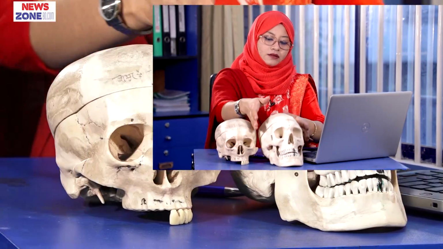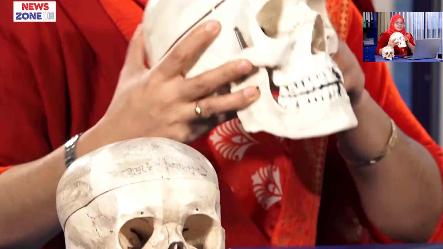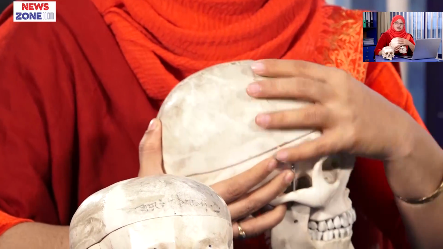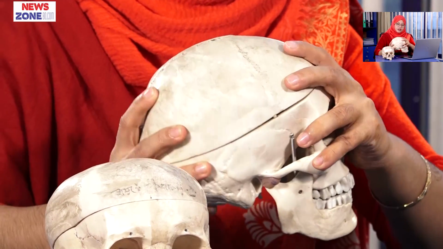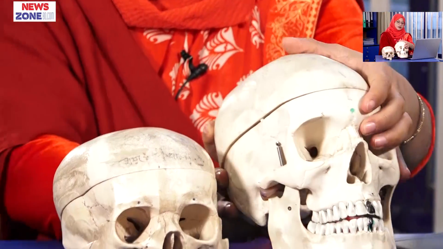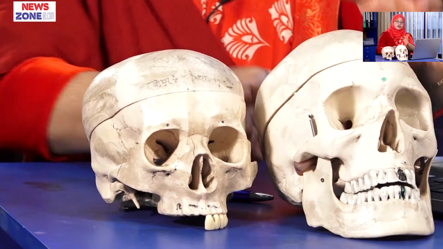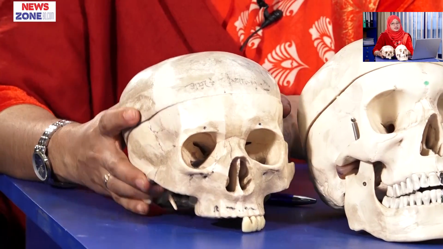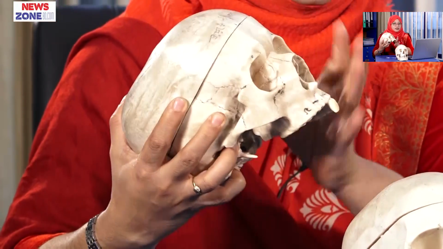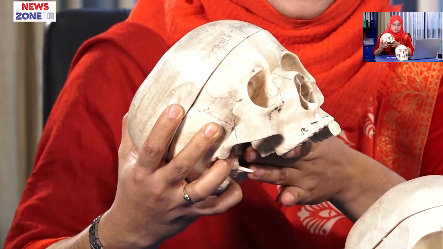Today we are going to discuss the cranial cavity, actually the interior of the cranial cavity with its contents. Before going to the cranial cavity, we have to know what the skull is. The skull is the skeleton of the head. Now, the cranium: the portion of the skull without the mandible is known as the cranium.